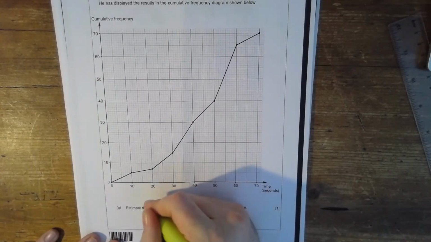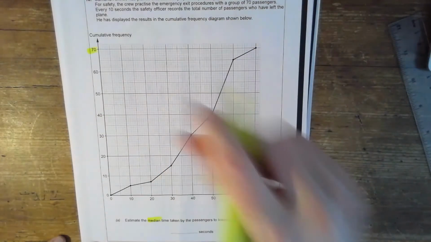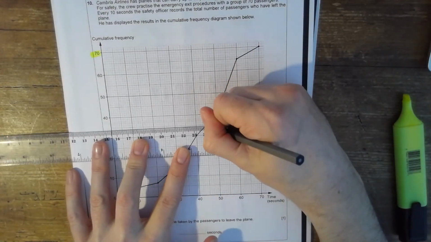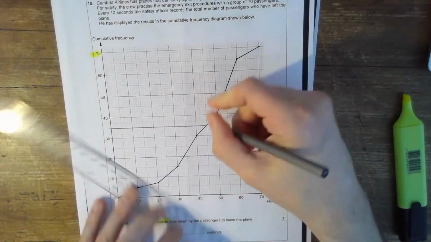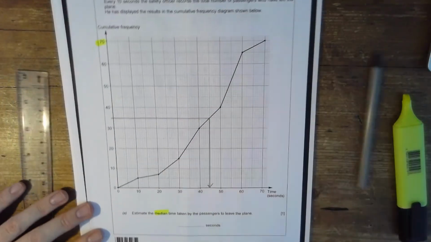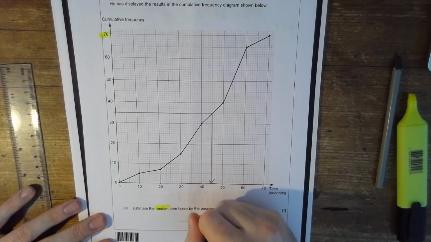First of all, work out the median time. Okay, so there's 70 people. We need to find the middle of that, which would be 35. We draw a line from the cumulative frequency at that value of 35, and we come down and read it off. It's bang in the middle of 40 and 50, so it must be 45 seconds.